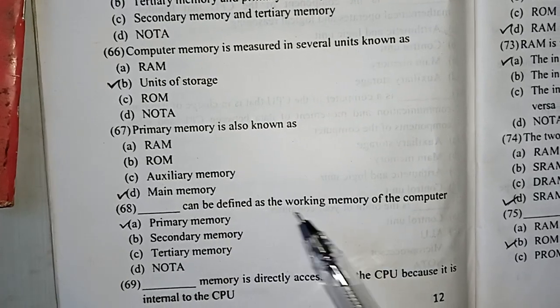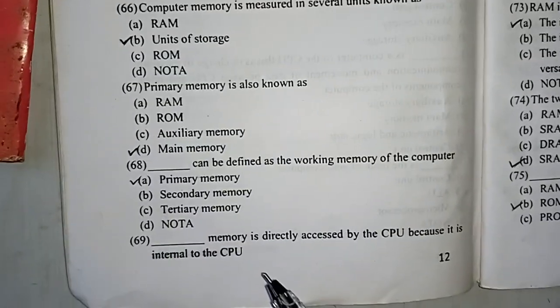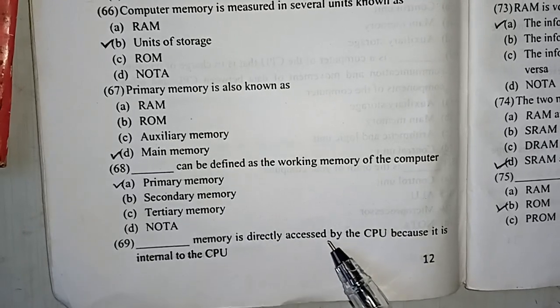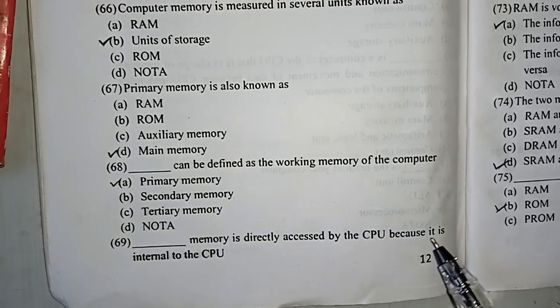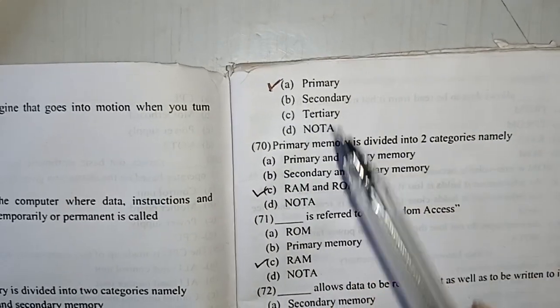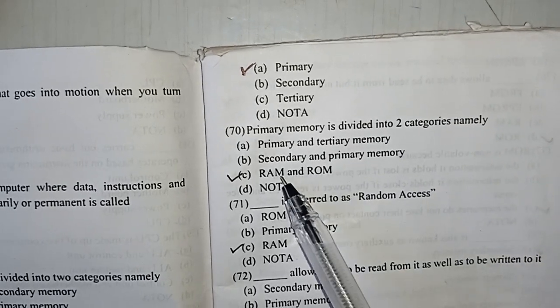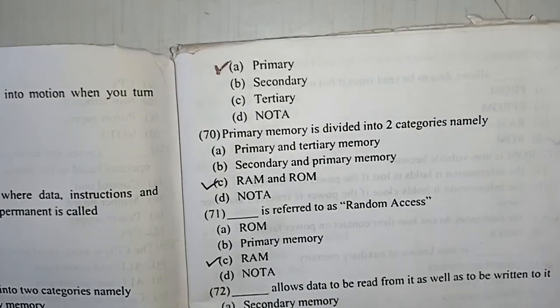Dash can be defined as the working memory of the computer. Primary memory is directly accessed by the CPU because it is internal to the CPU.